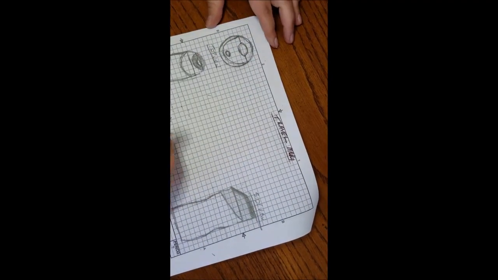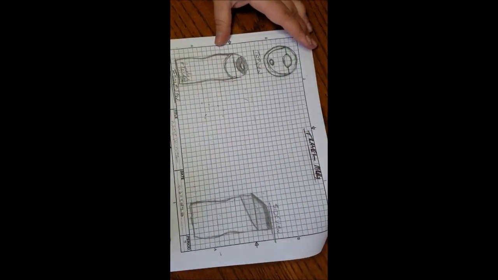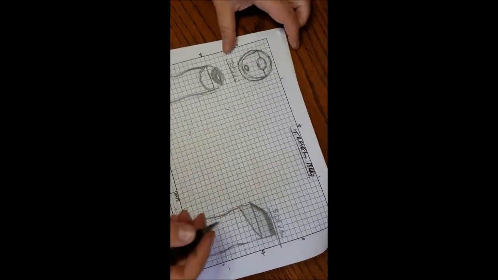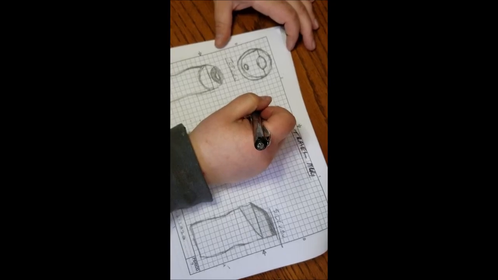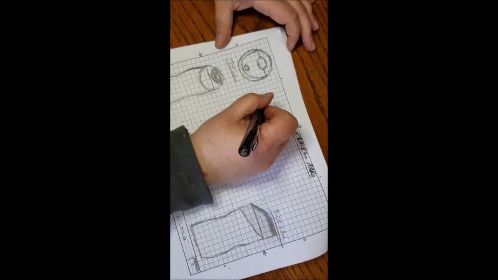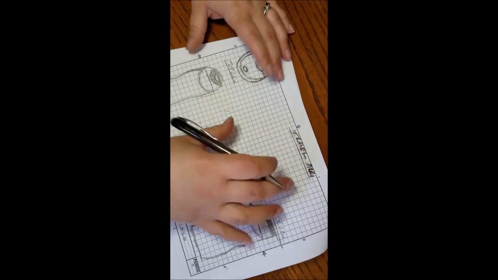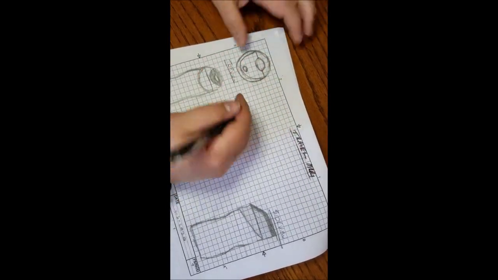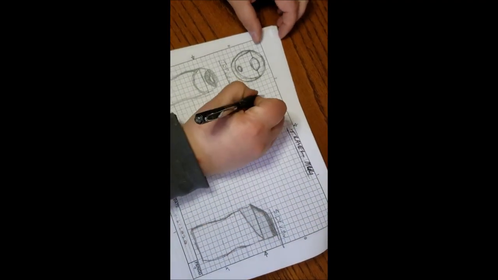All right. So I did my 3 drawings. I got my title. I filled out this bottom part right here. Now what I'm going to do is I'm going to write, again, those things that I thought elements and principles design wise kind of fit with this. So I'm going to start with the top and work my way down.